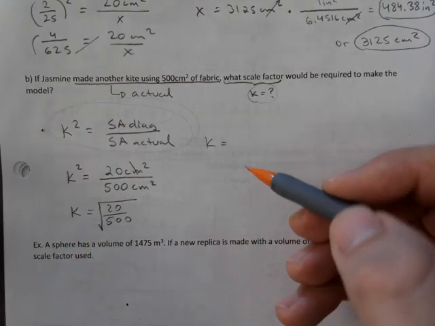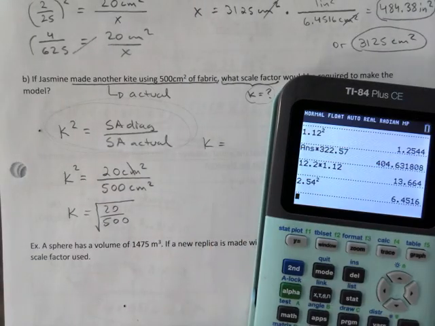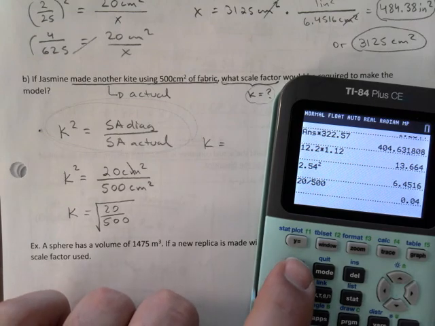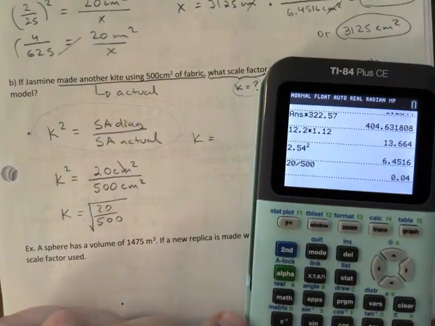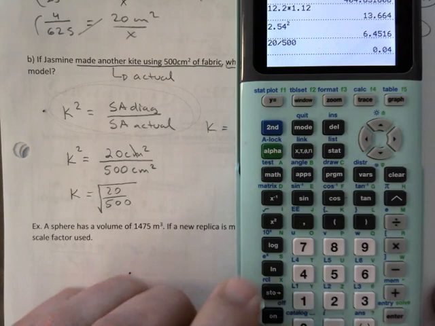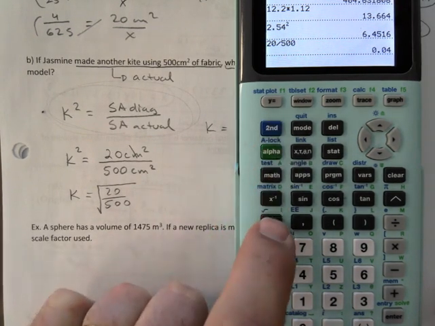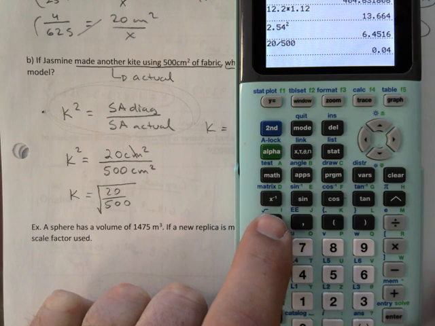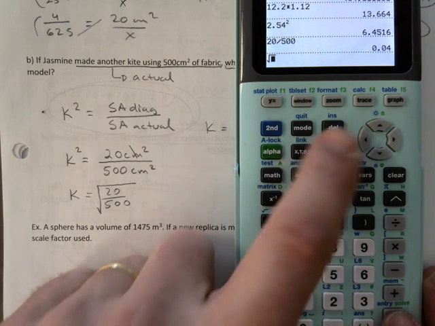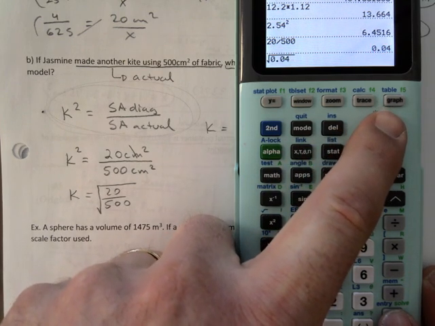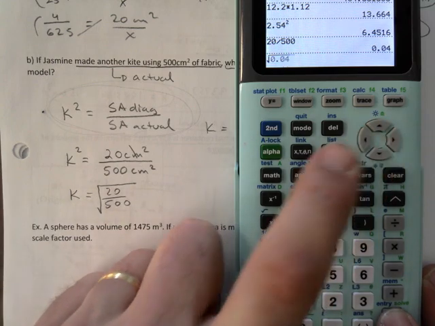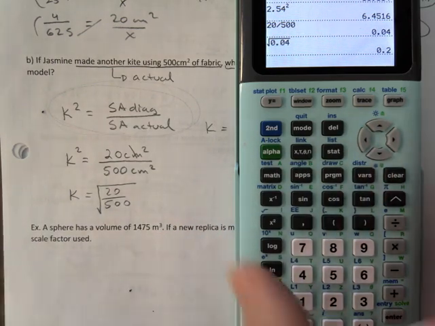So K is, grab your calculators, 20 divided by 500, and then you go second x squared. I don't know if you found the square root button, but you got to press second and then x squared here. And then copy, paste the previous answer to get 0.2.